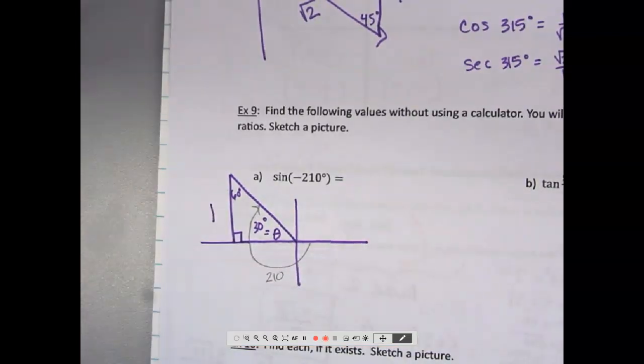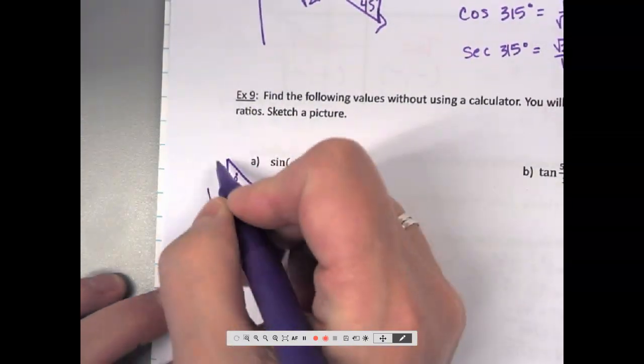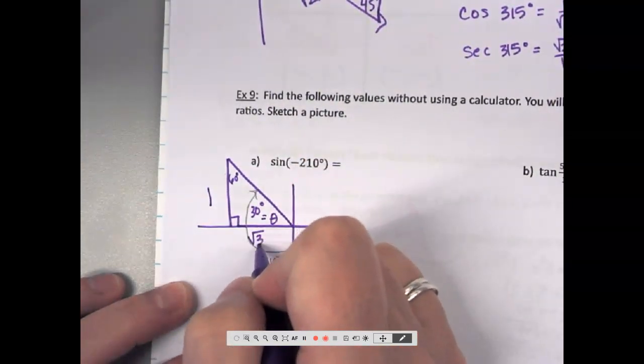Look over here on this triangle. My 30 is up here. So opposite 30 is 1. Opposite 60 is square root of 3. Hypotenuse is 2. Okay, so it's always 1 is the shortest side, opposite the 30. Opposite 60 is square root of 3.